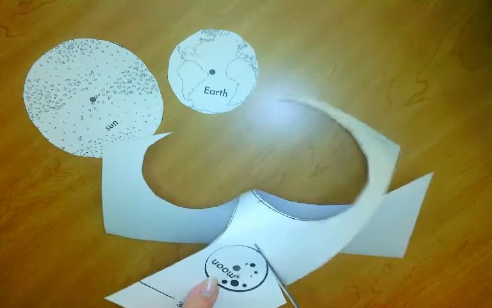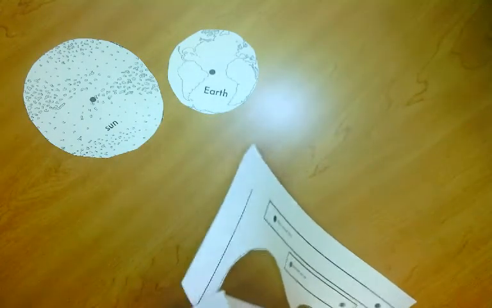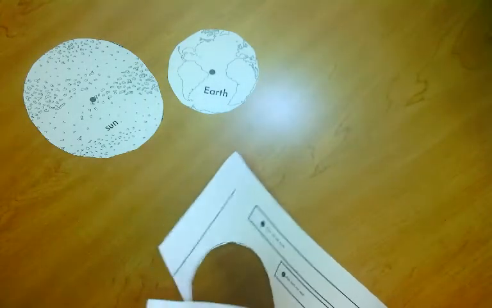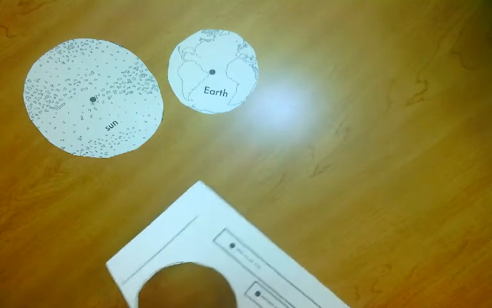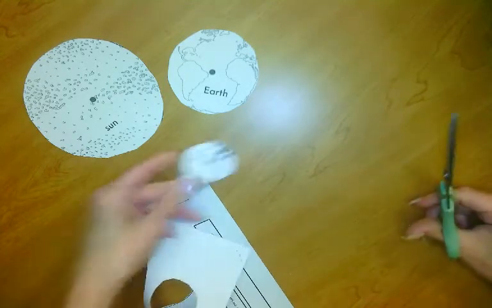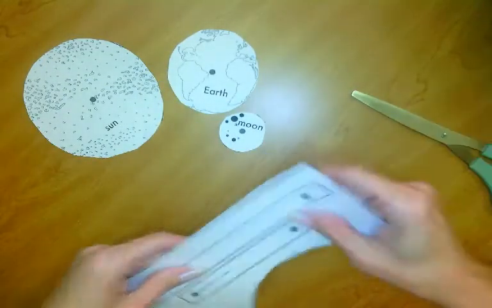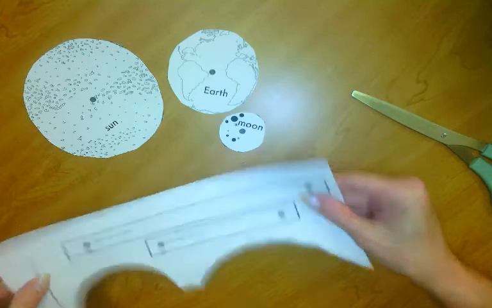Now remember, as far as doing the coloring, you're going to want to do that before you cut them out. It's easier because you can hold the edges of the paper while you color than when you're trying to hold on to a little tiny piece of paper. And there's my moon. And then I'm going to tear this part off because it'll be easier to cut these two rectangles out.